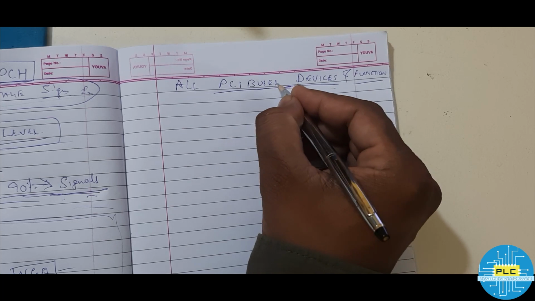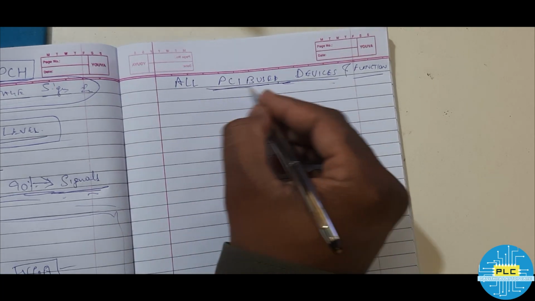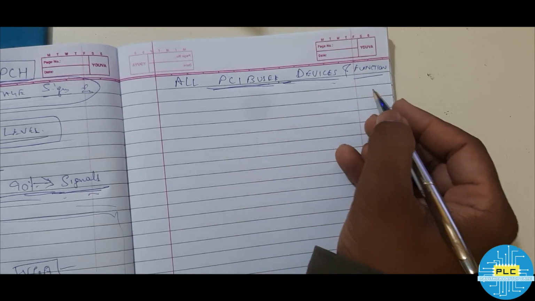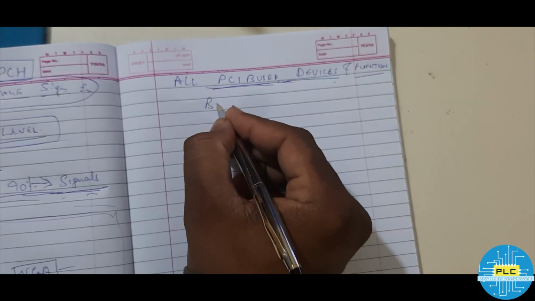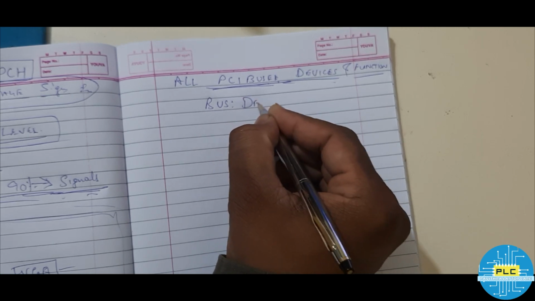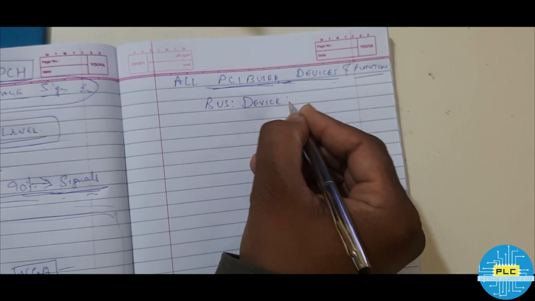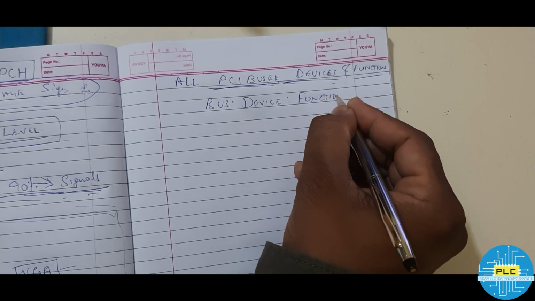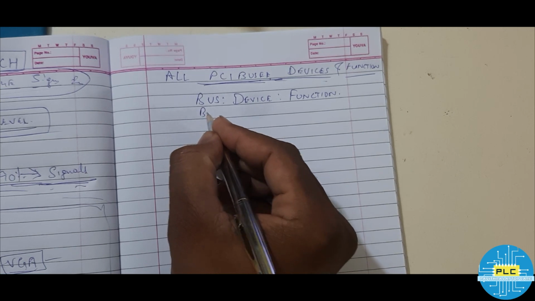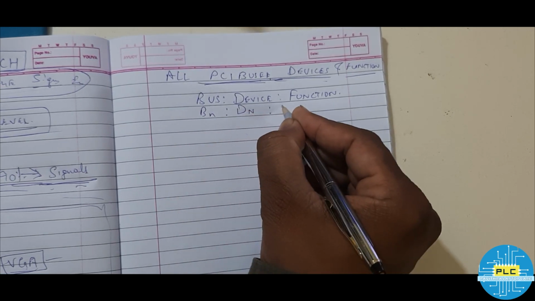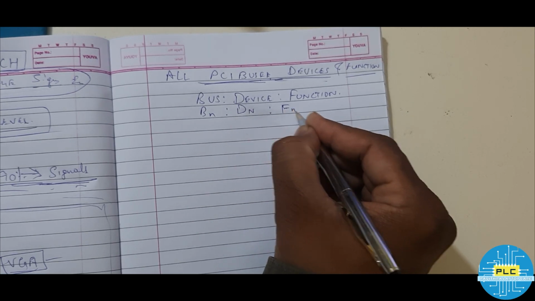What do they call this? See, all PCI buses, devices and functions are called bus colon device colon function. Buses as BN colon DN colon FN.